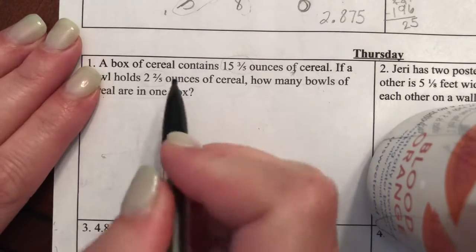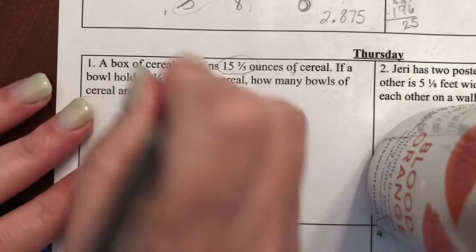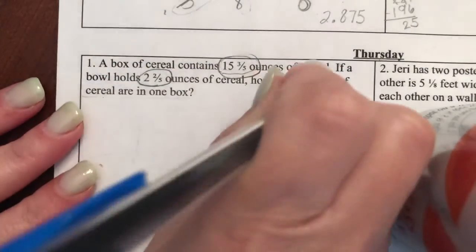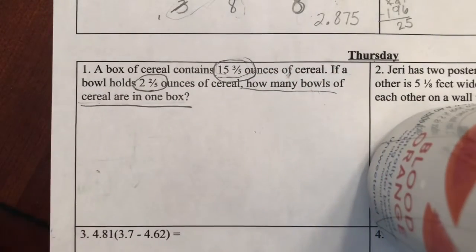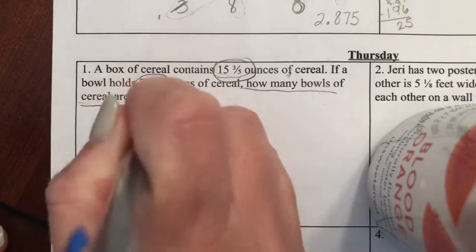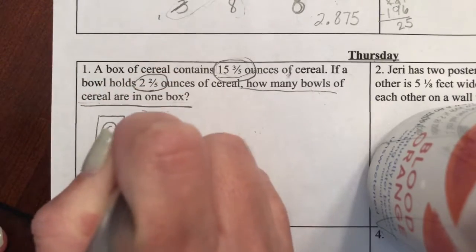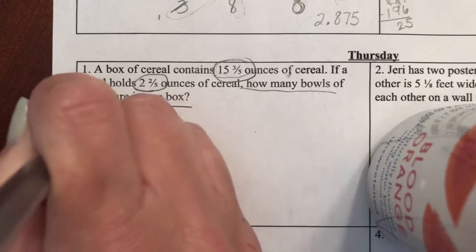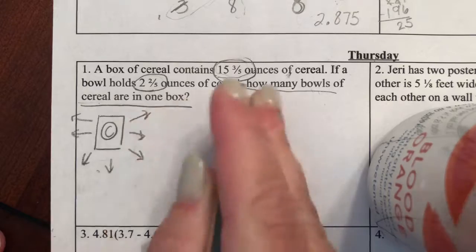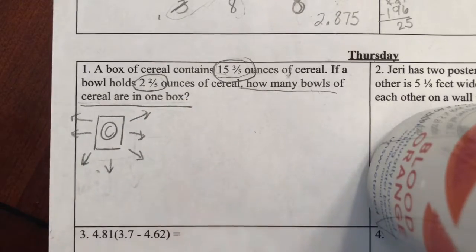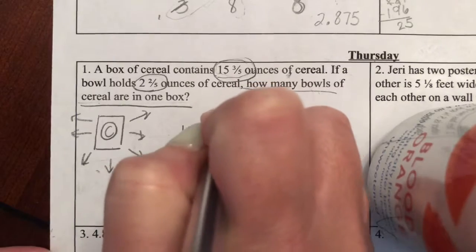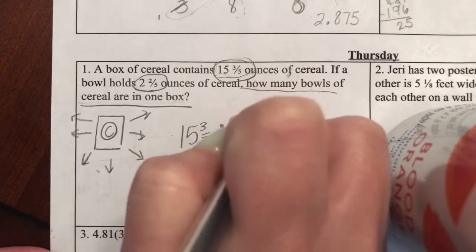Number 1, a box of cereal contains 5 3/5 ounces of cereal. If a bowl holds 2 2/5 ounces of cereal, how many bowls of cereal are in one box? Now, I know I'm taking a box of cereal and splitting it up into segments of 2 2/5 ounces. I'm going to see how many bowls will fit in. So I'm basically splitting something up and dividing. So I need to take 5 3/5 and divide that by 2 2/5.